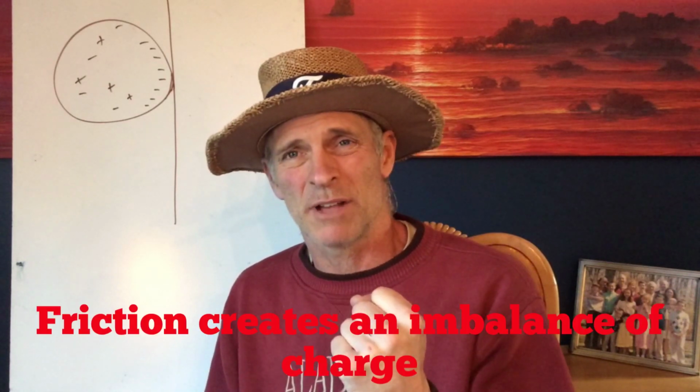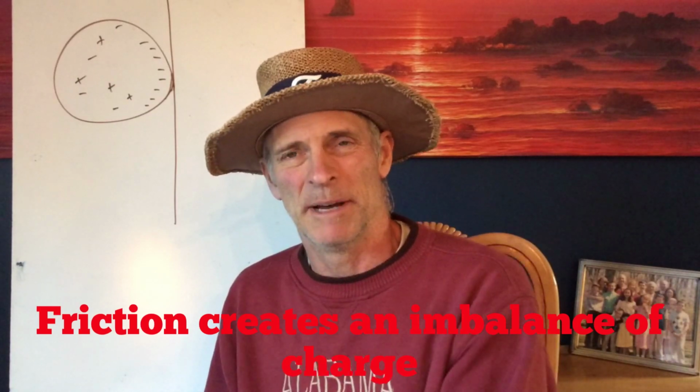Okay guys, welcome back. So, what I have here is a picture of my balloon on the wall. And I've drawn on the balloon some excess negative charge. Now, how did that charge get on the balloon? Well, we rubbed two surfaces together. Actually, I rubbed some fur onto the rubber balloon. And so what happens is friction, a force that we know well, does some work to rip electrons off of one object and deposit them onto another.